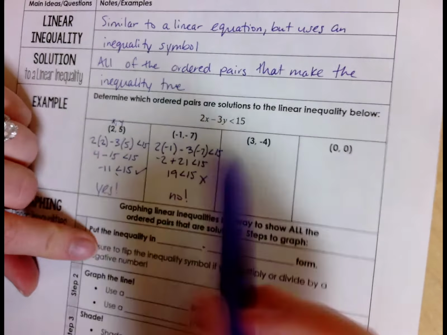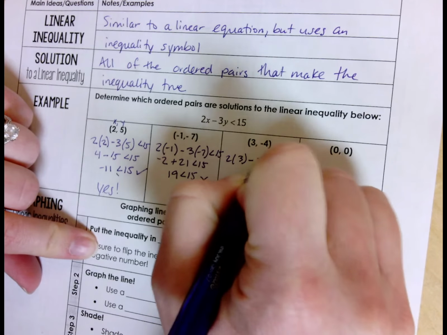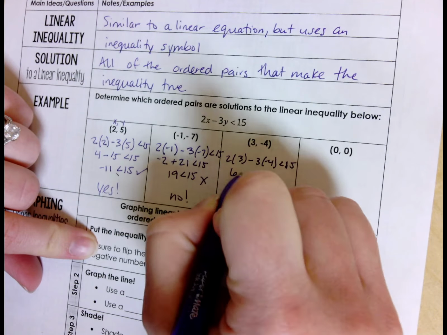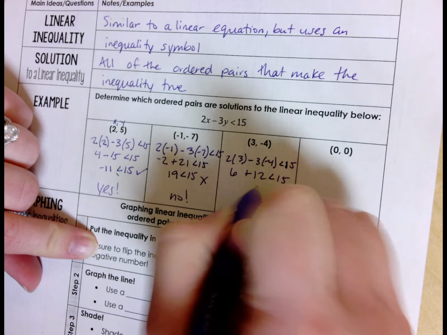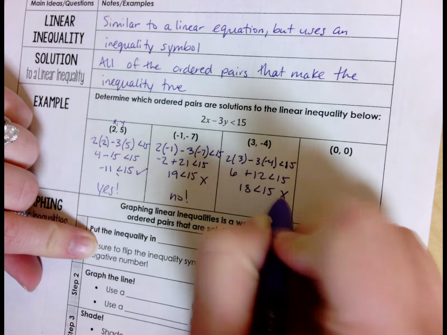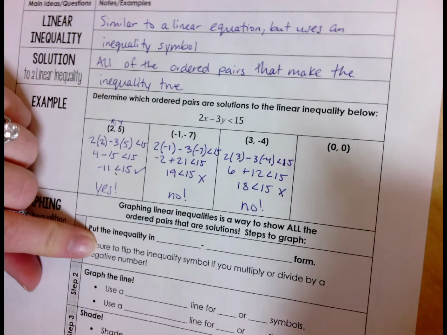Then we look at (3, negative 4), same process. We plug in 3, we plug in negative 4, and we check 6 plus 12, and that's going to give us 18. 18 is not less than 15, so no, again, this is not a solution that works.